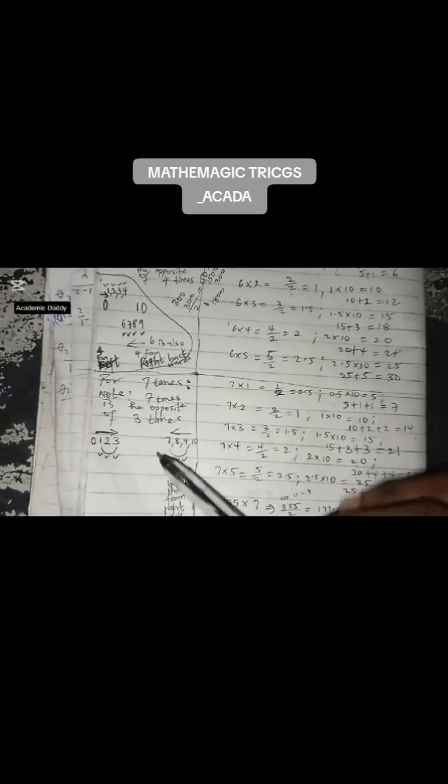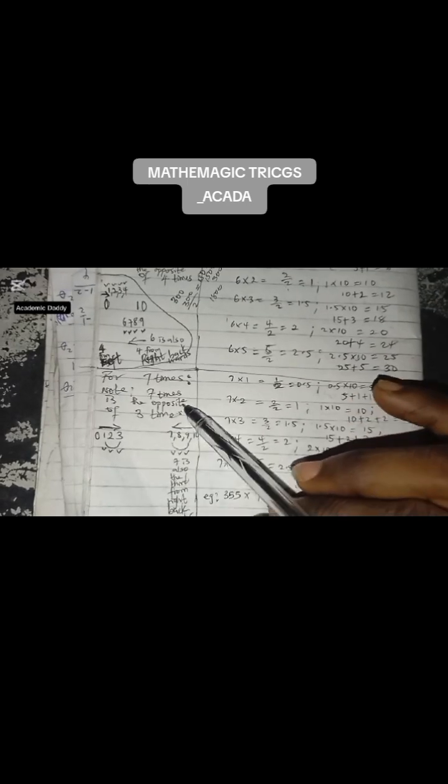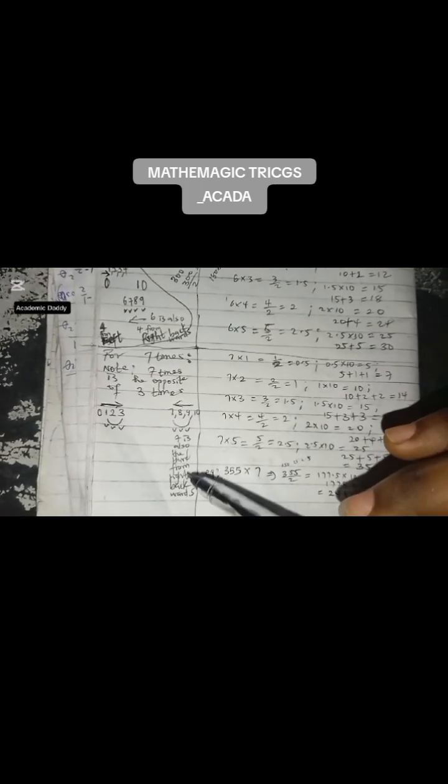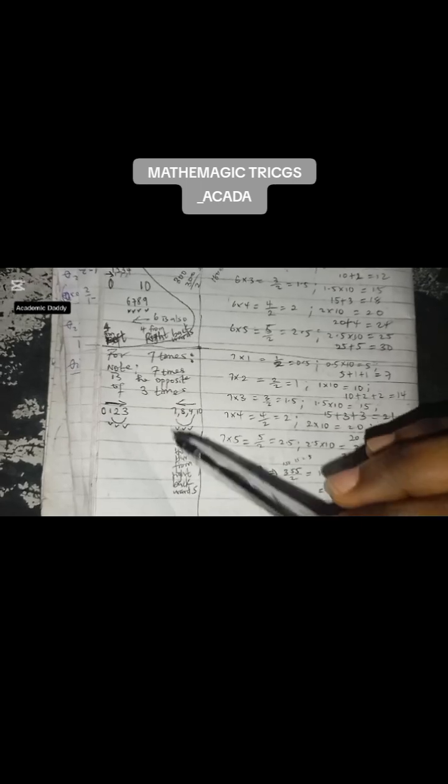Then I moved down here, I said for 7 times is the opposite of 3 times. If you check the count in the spacing, you see it's the same thing. So when I say 7 is also the third from right backwards.